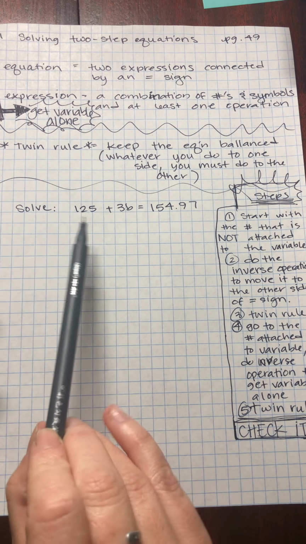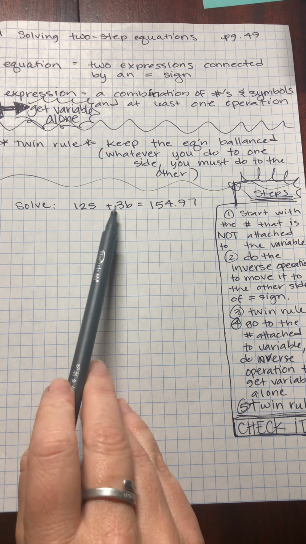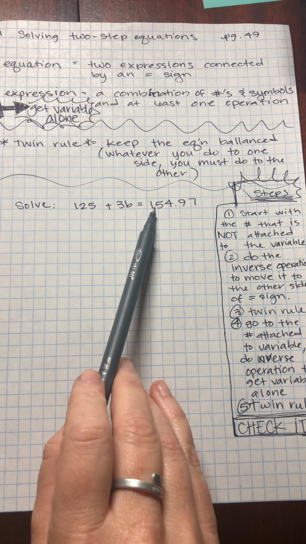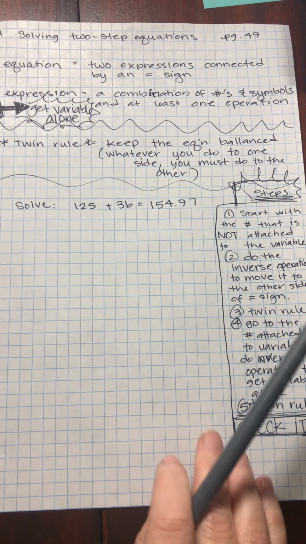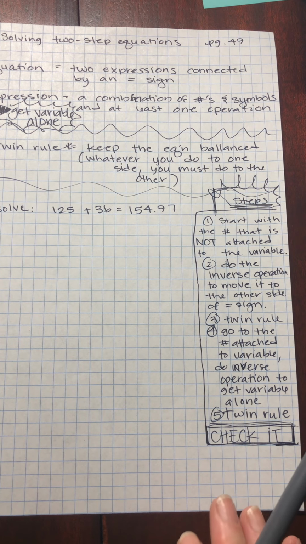Example 1, solve. Here we go. 125 plus 3b equals 154 and 97/100ths. Slide this over and make sure you can see it all.